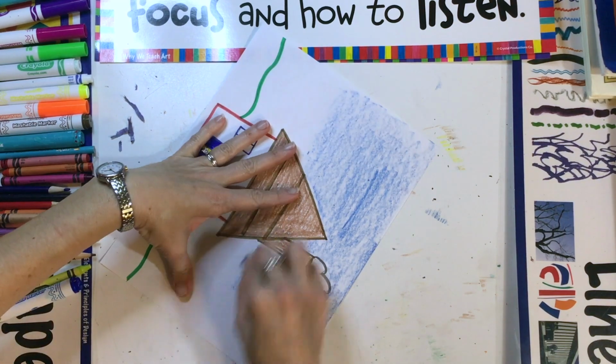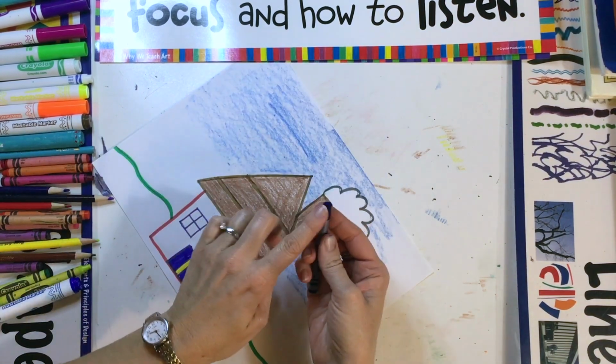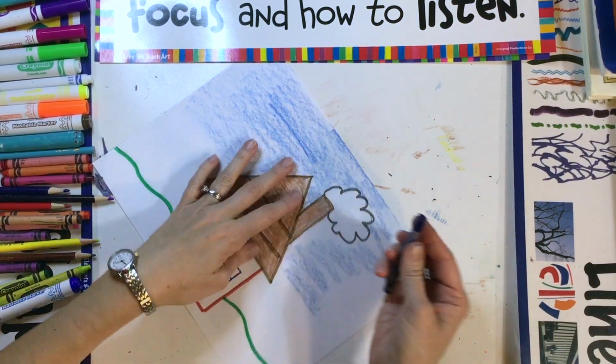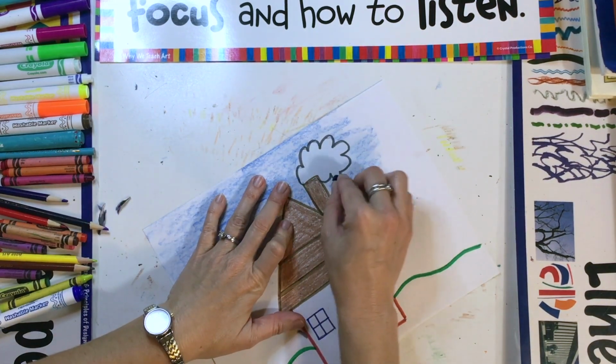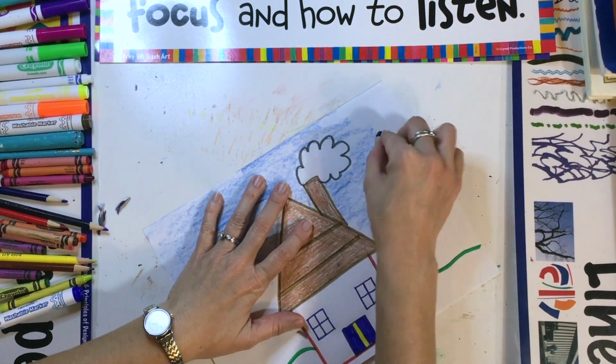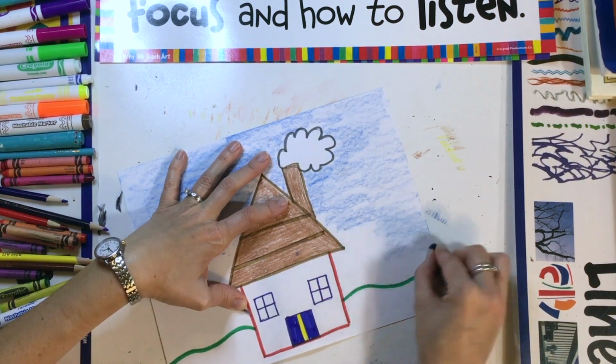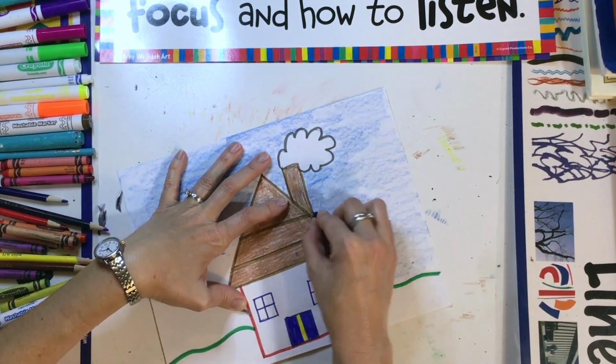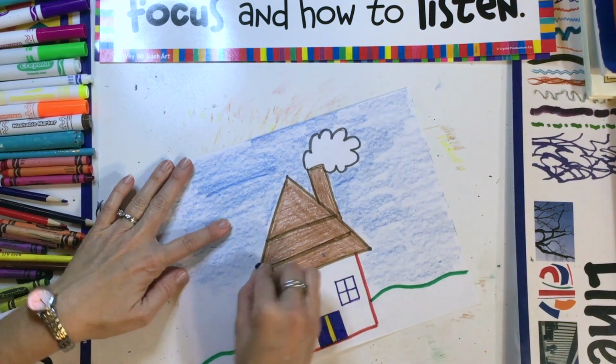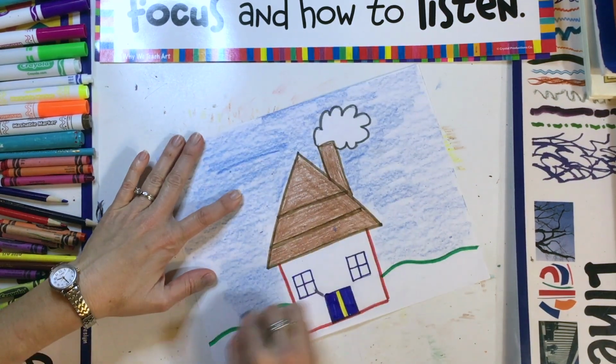There's lots of ways to use crayons. The paper doesn't have to stay on the crayon. Okay, so I'm going to keep turning my paper, get into those little spots around the chimney. And this is a nice way to put a bunch of color on the page really fast. Look how fast that fills up the page.